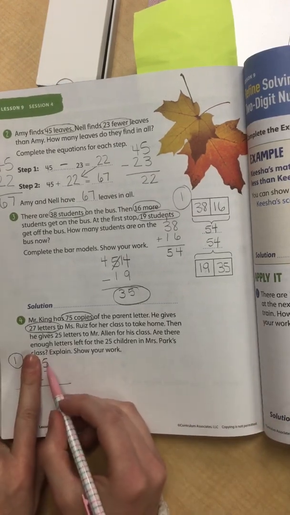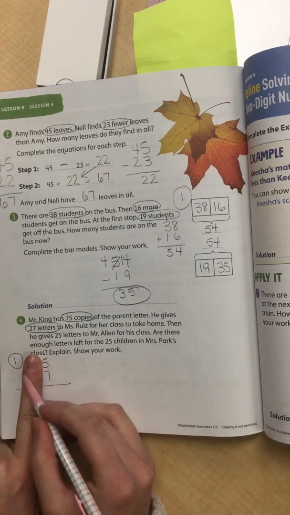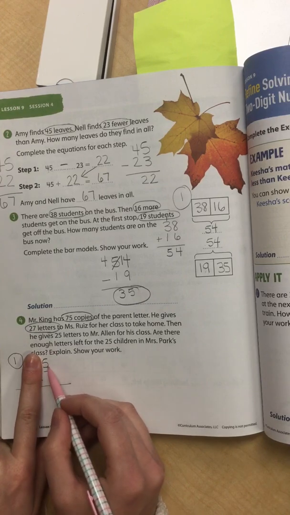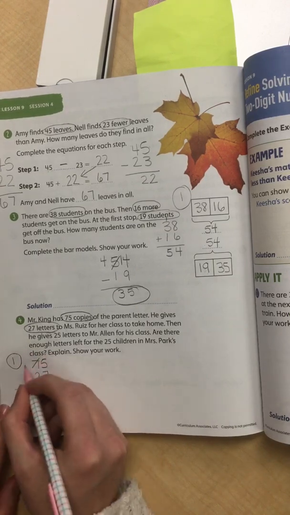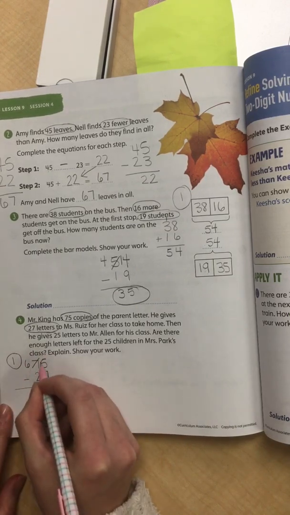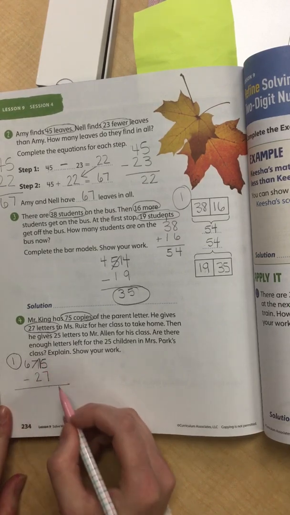I'm going to start with my ones. More up top. Don't stop. More on the floor. Go next door and borrow some more. So I have more on the floor. So I have to go next door. So I'm going to take one away from 7 and it makes that a 6. This becomes a 15 because I'm moving a 10 over.